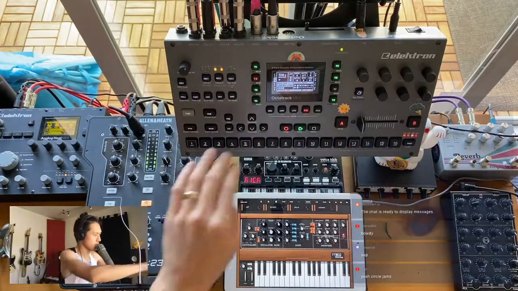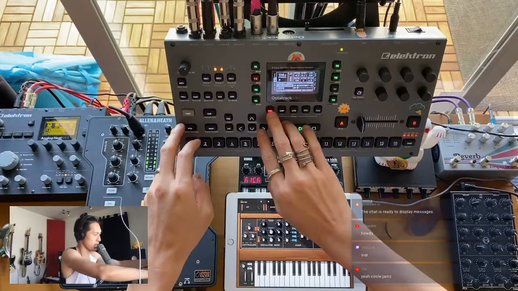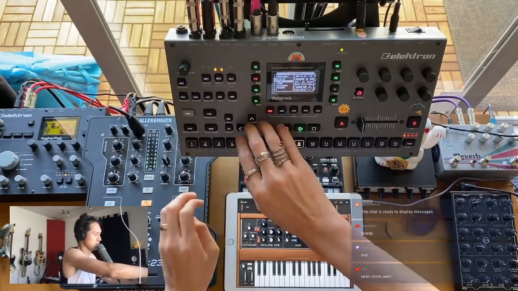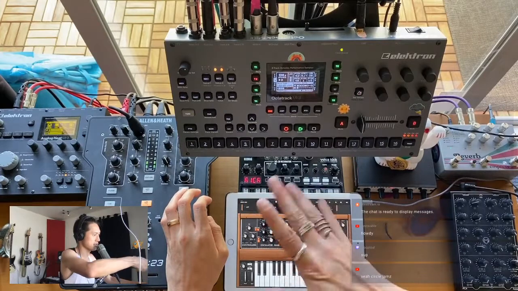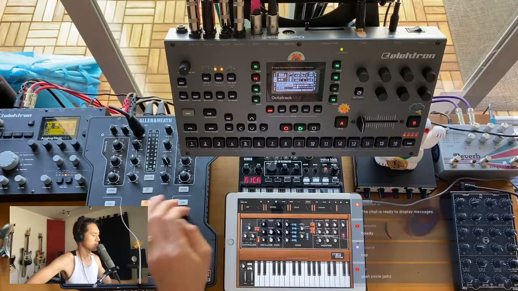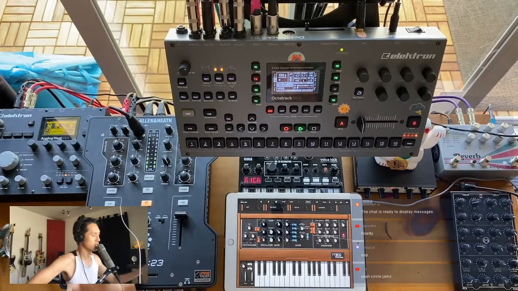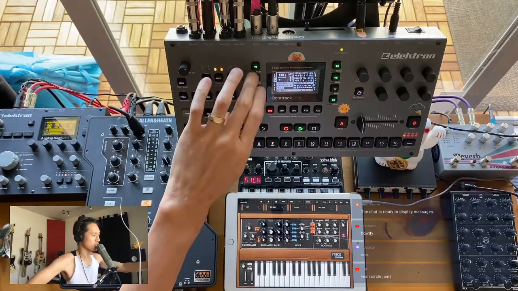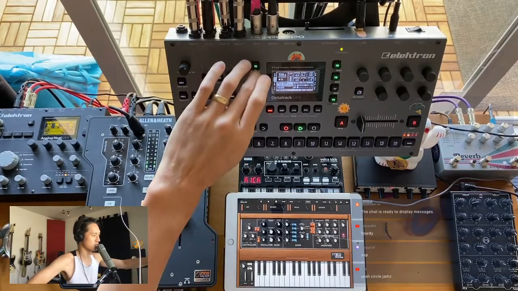And the thing is too, something interesting about this pattern is maybe trying to decide if we use these two to record from here and build on it.